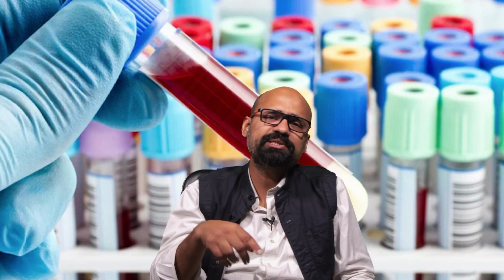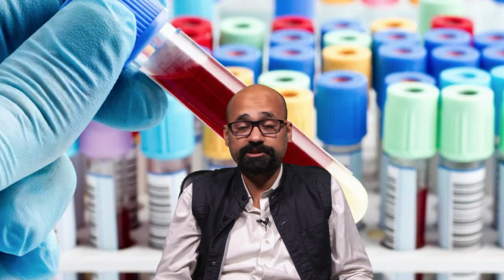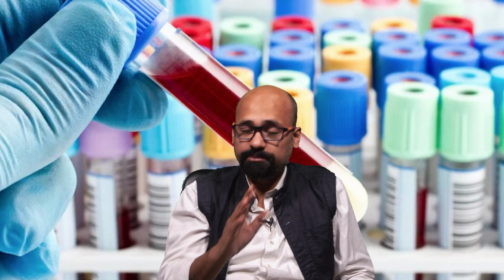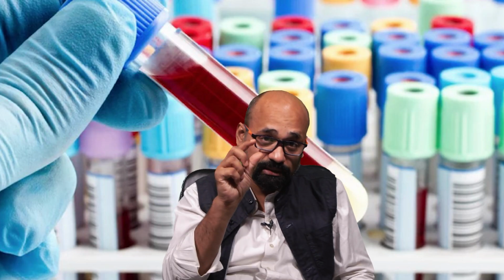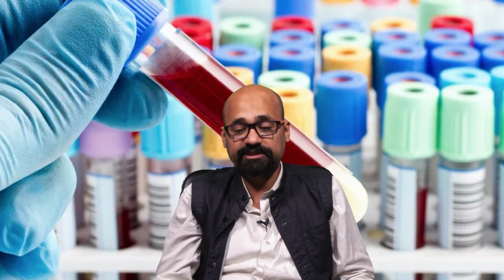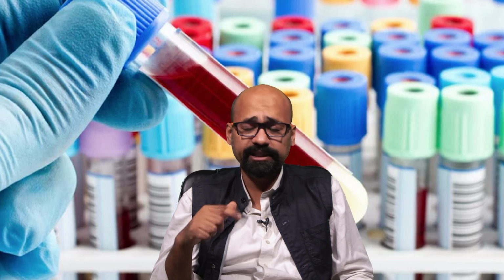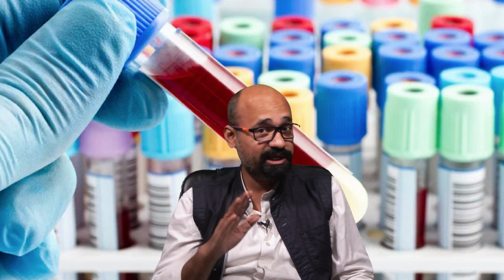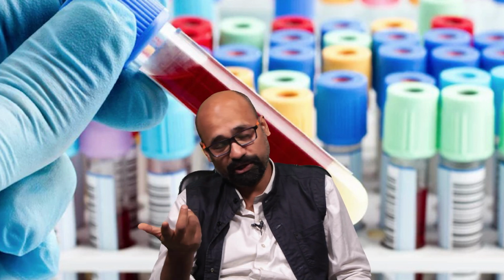So by centrifugation you speed up that sedimentation process. If you have not allowed the blood to clot, then the liquid which you get is the plasma. It contains fibrinogen, because fibrinogen has not been utilized in the process of coagulation.